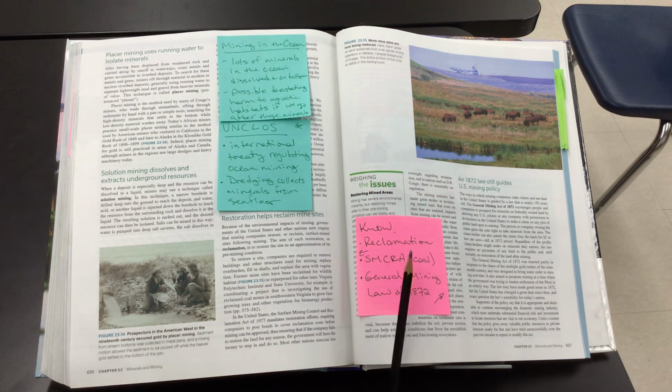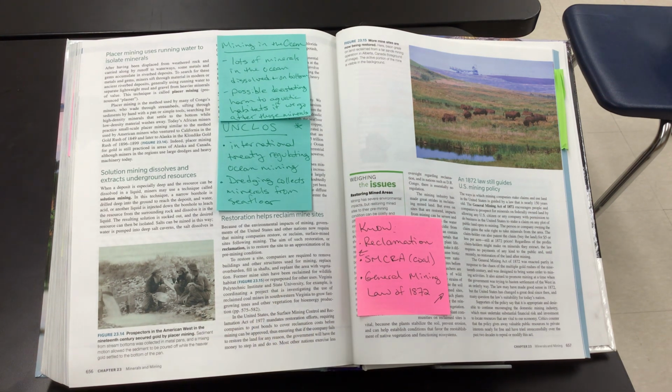Another law that you should know is, I think it's SMCRA is how people say it, the Surface Mining Control and Reclamation Act. And this is for coal. It basically talks about how you should reclaim coal mines, and companies are required to put money up ahead of time, ahead of mining, for reclamation after the fact. So most of the stuff on that law is right here.